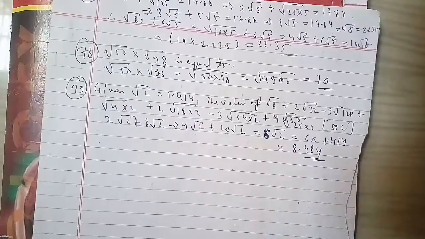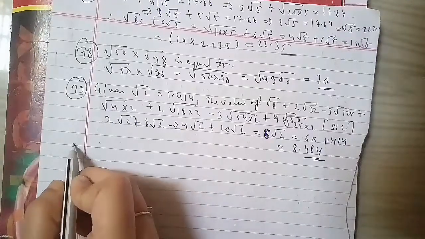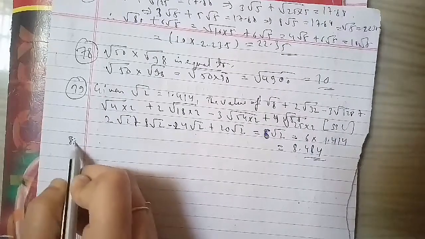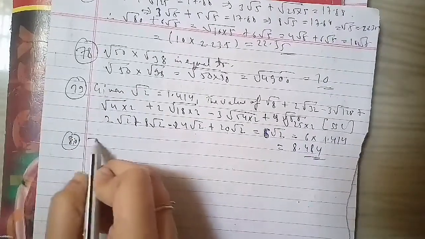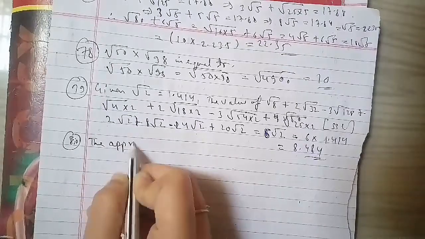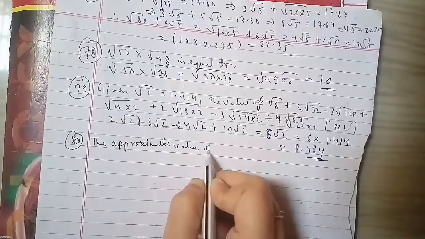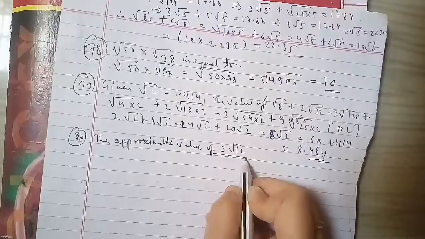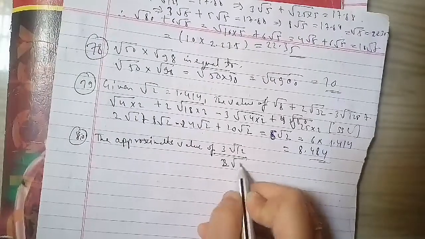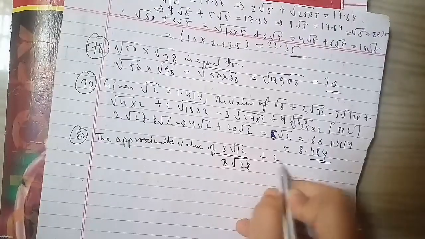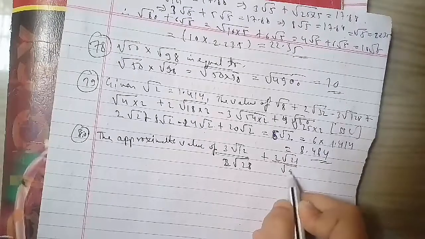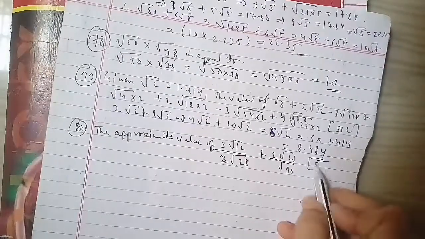So let's find it out: 3 under root 12 upon 2 under root 28 into under root 98 upon 2 under root 21 equals 4 into 3 upon 2 under root 4 into 7 into under root 49 into 2 upon 2 under root 21 equals 6 under root 3 upon 4 under root 7 into 7 under root 2 upon 2 under root 21.